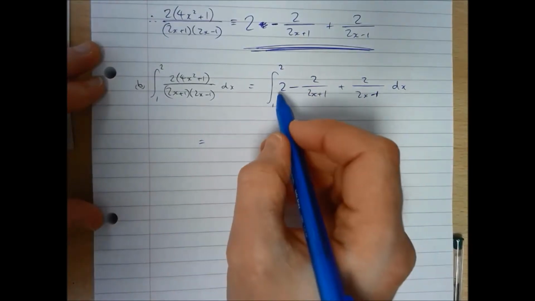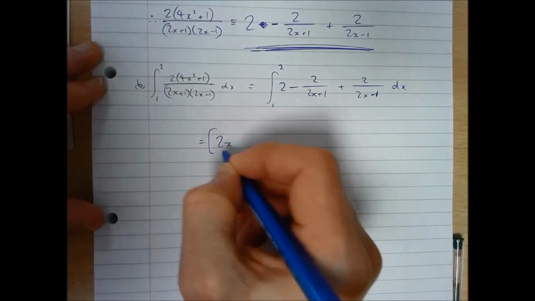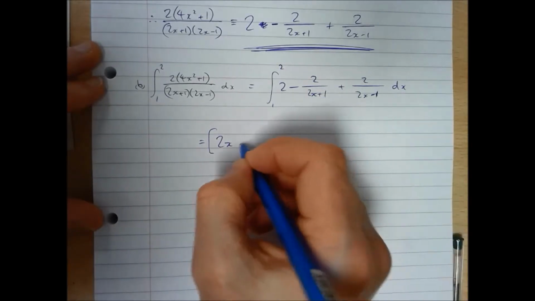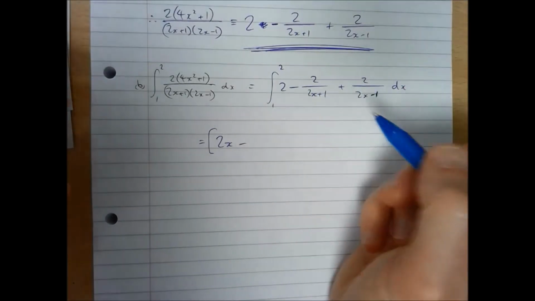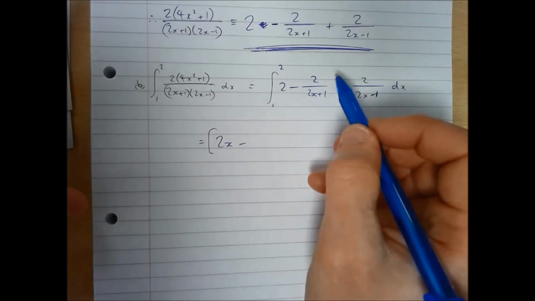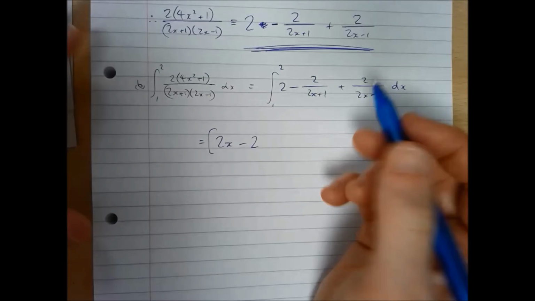So, integrate 2 with respect to x, we get 2x. Integrate 2 over 2x plus 1. Well, if you integrate a reciprocal function, we get ln. So that's our starting point. Now that 2 there is a multiplication by 2, so that just stays as a constant multiplier.